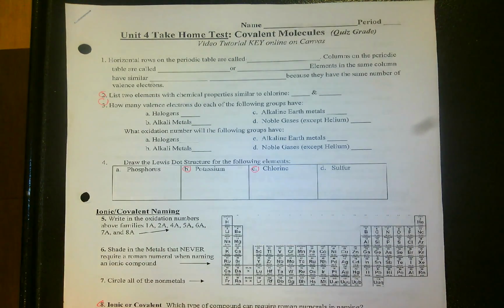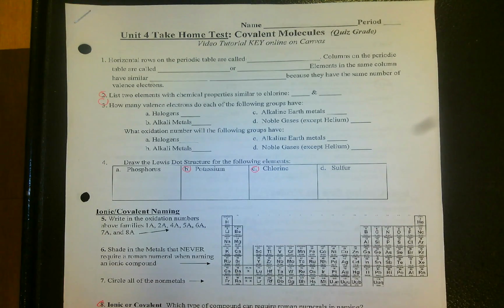Everyone, this is the Unit 4 take-home test video key. If we complete this, it's going to help us be prepared for our Unit 4 test that is coming up.